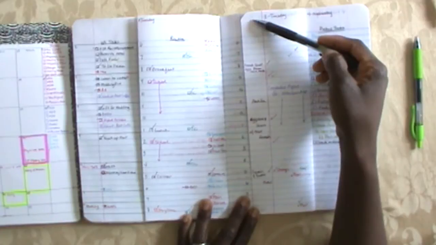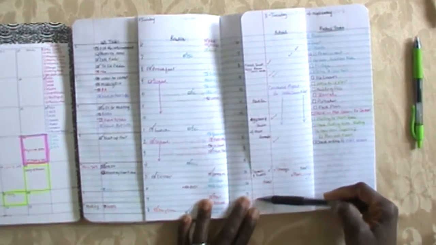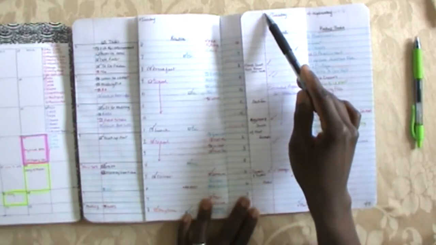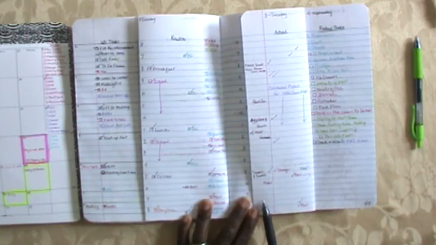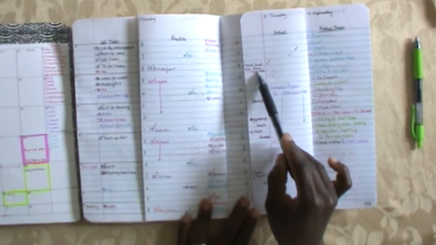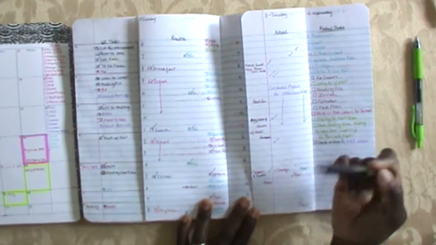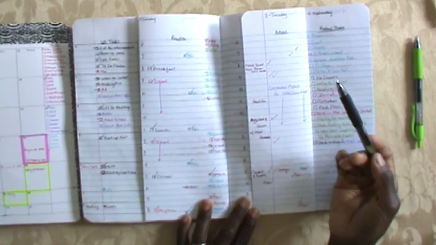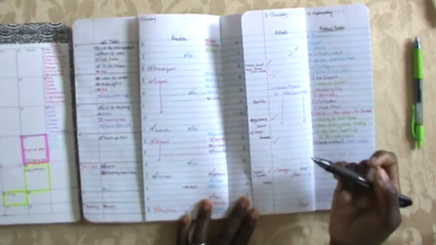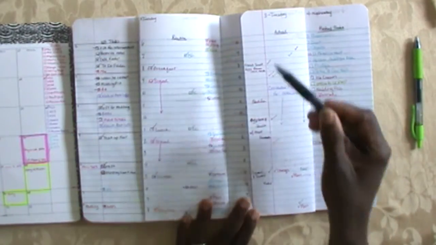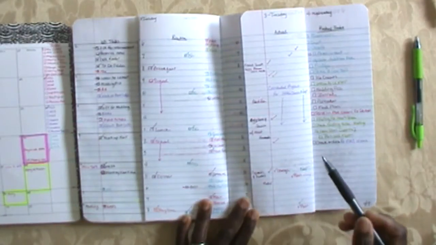So in this part of the actual column, to the left of the red margin line, I also write down the things that I've eaten that day, or how much coffee I drank that day, or how much tea or how much water. This is a great place for me to keep track of those things.